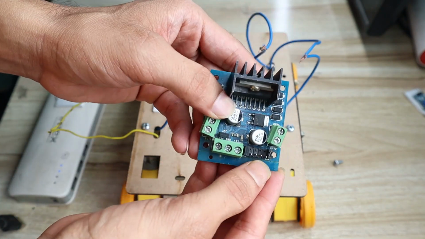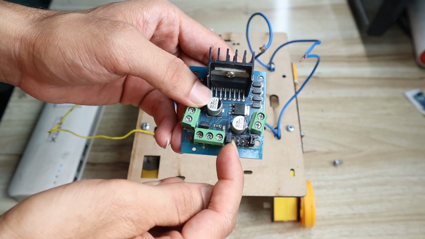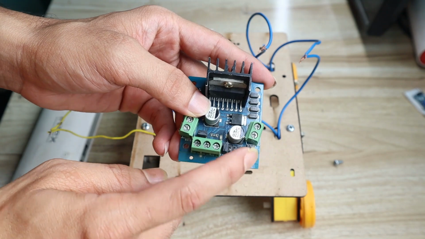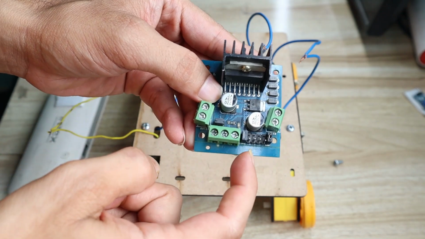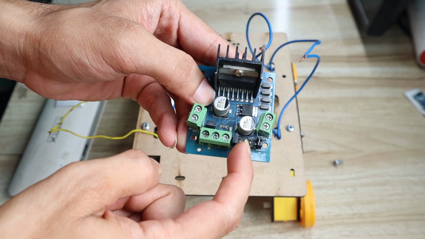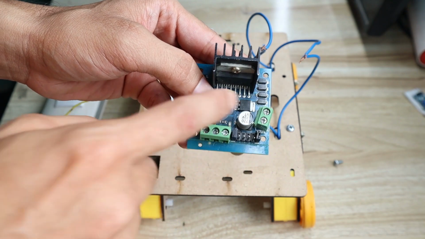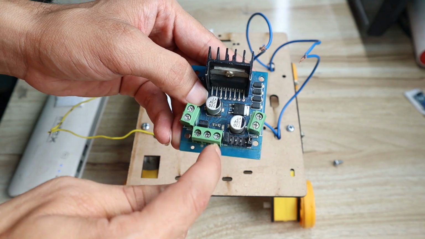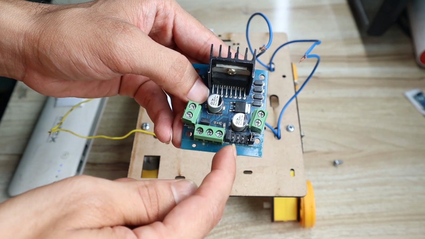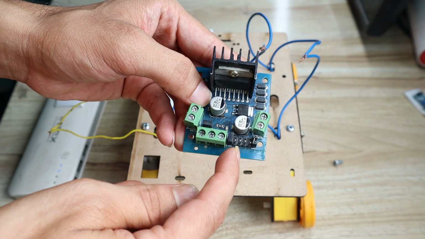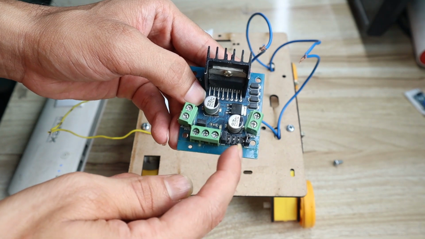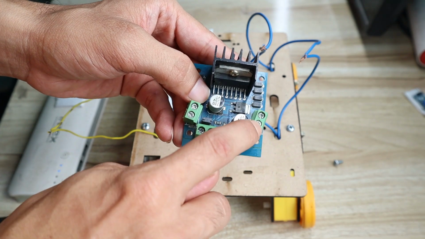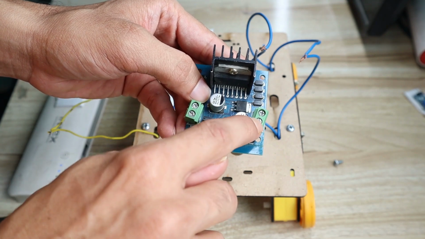Okay, then there are 4 pins. These 4 pins are nothing but the input pins. How these input pins work: let's say the first pin and second pin are connected to these pins. Whenever we give 5V, like Arduino output, on this pin, then here the 12V output is generated.